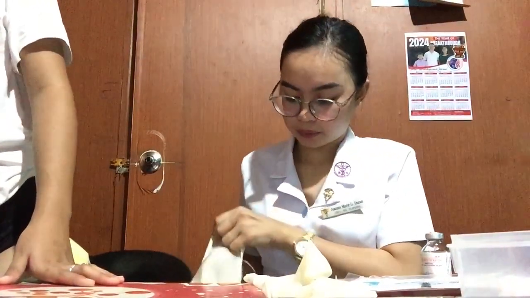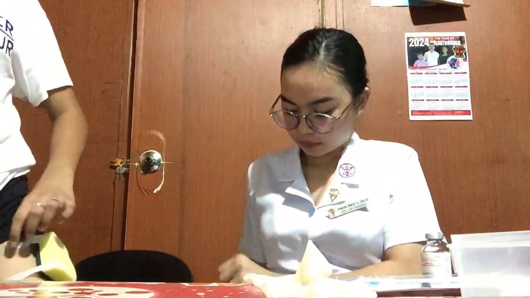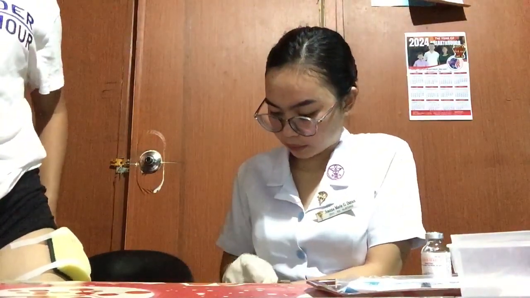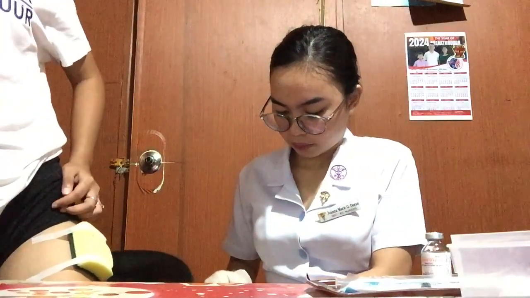So I have here a working glove. Now I'm going to wear it. Clean the site with an antiseptic swab using a circular motion. Start at the center and move outward about 5 centimeters.